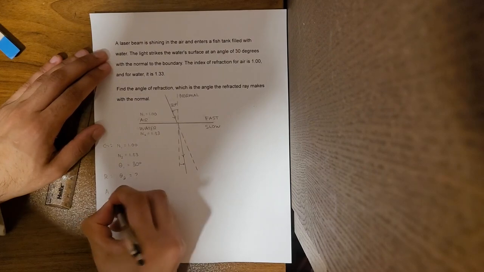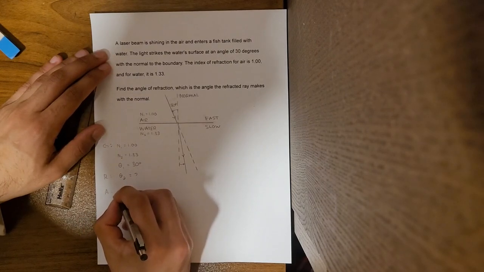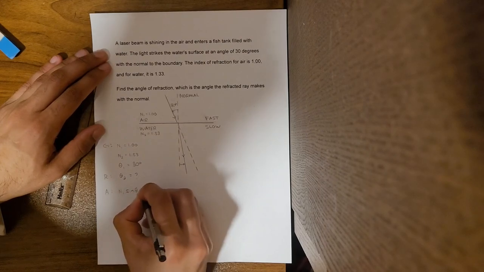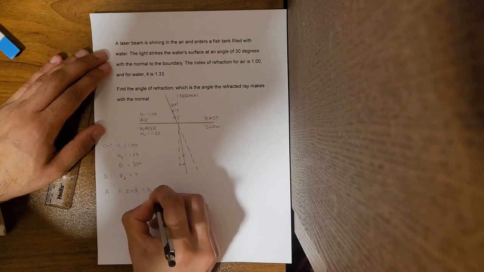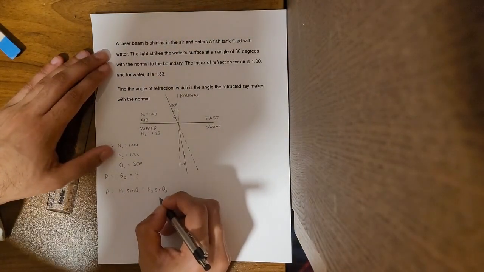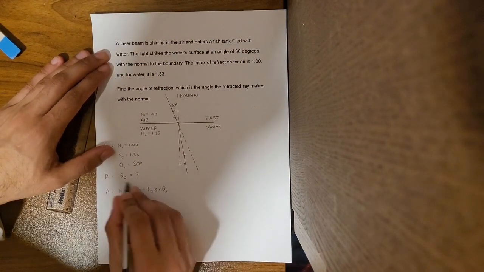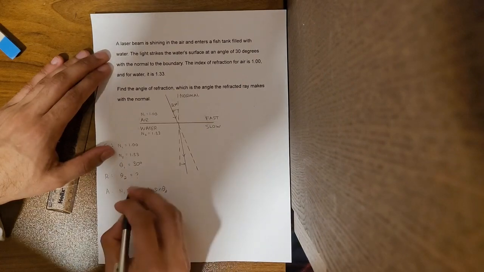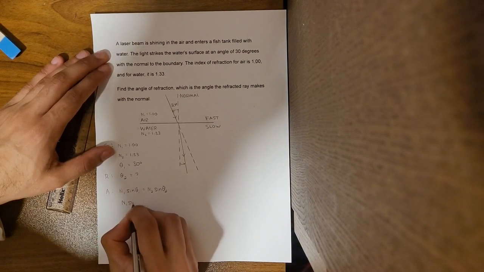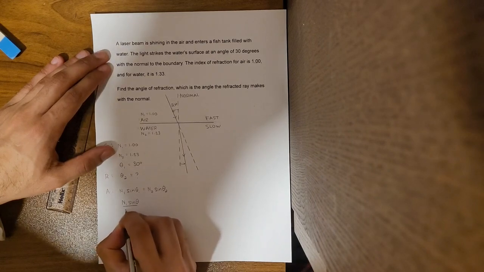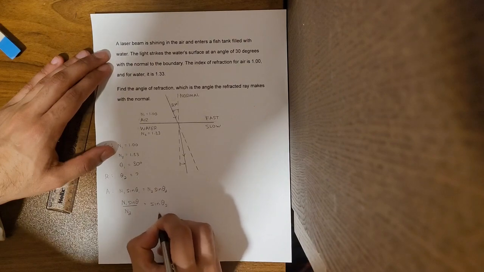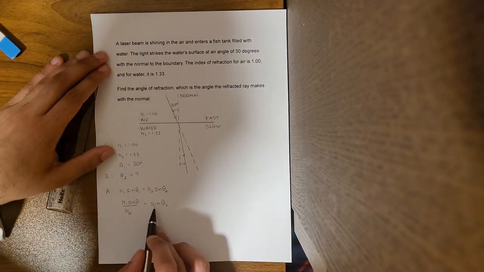What is the equation we're going to use? That's Snell's law, which is n1 sine theta 1 equals n2 sine theta 2. We're going to isolate for what we're looking for. And what is it we're looking for? We're looking for theta 2, the angle of refraction. So I'm going to divide by n2 on both sides. And that's going to leave us with this on the left-hand side and this on the right-hand side. What's next? Well, we've got the sine here. I want to get rid of that sine.